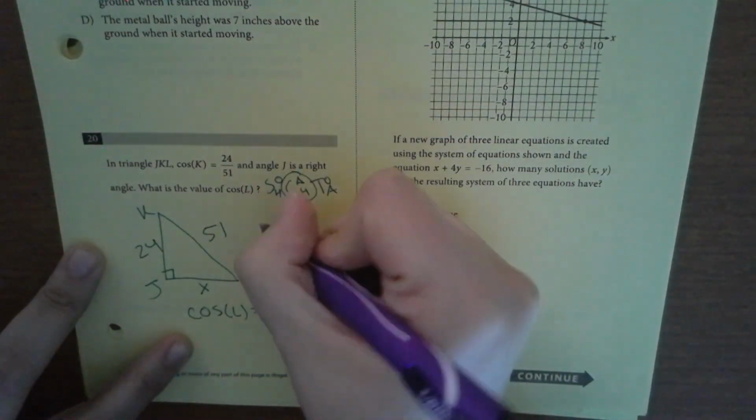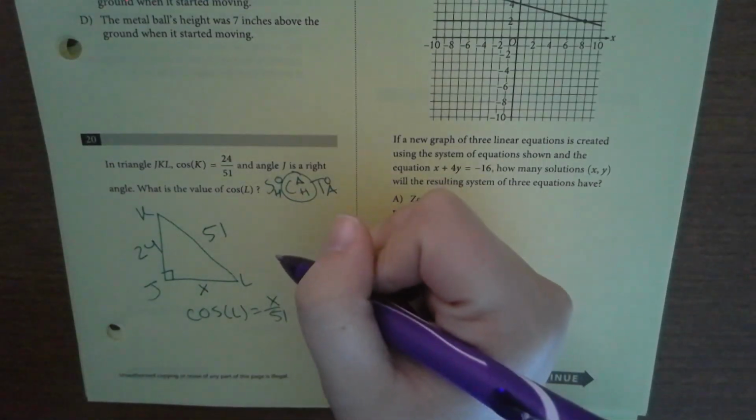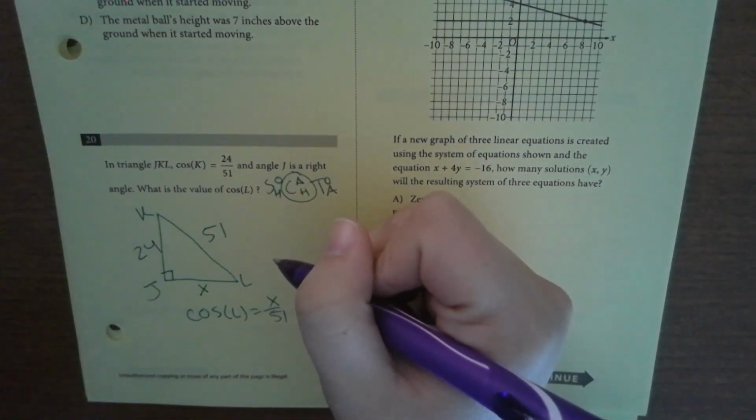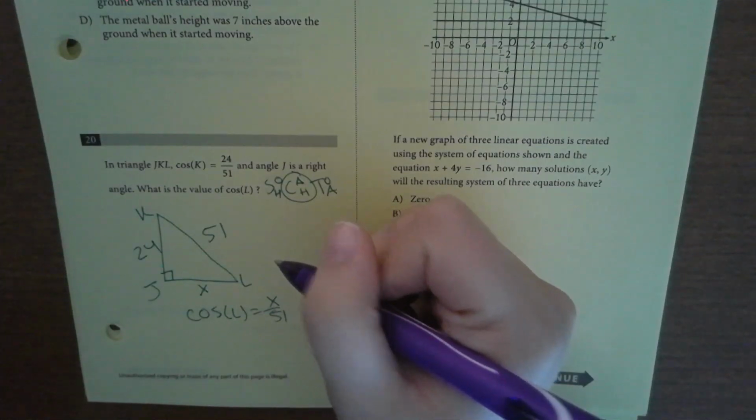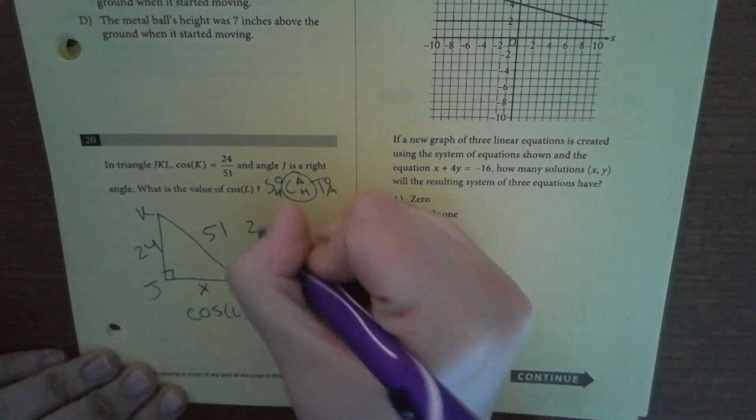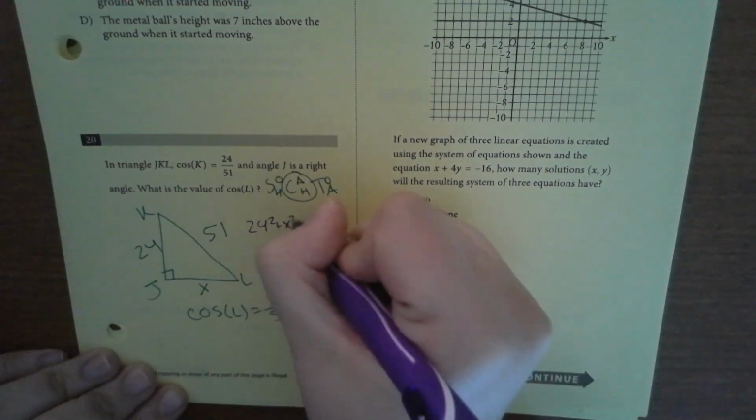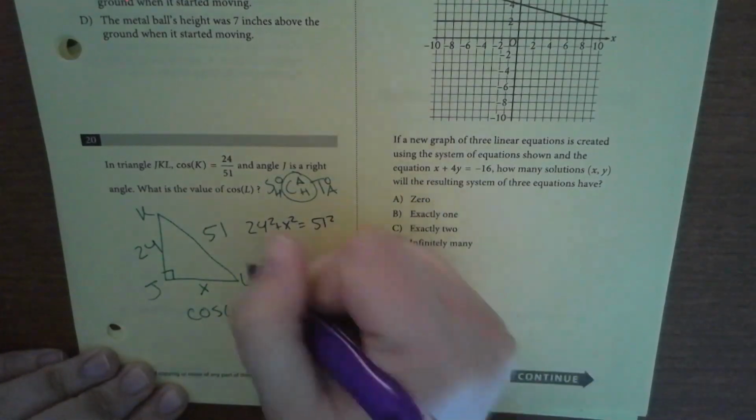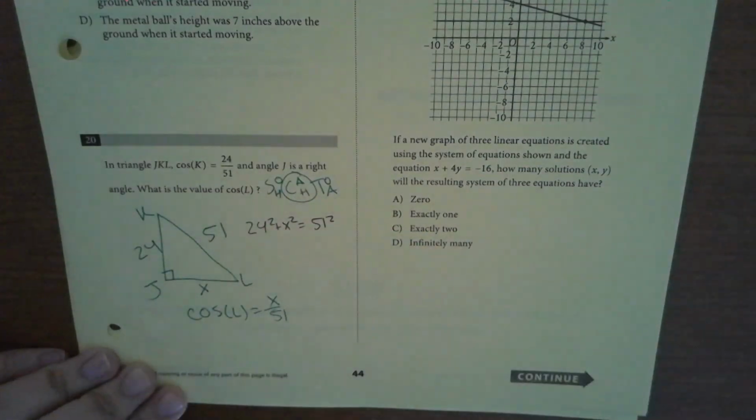To find that side, I've got a right triangle. I don't have any angles, so I could do inverse trig. But I'm just going to use the Pythagorean theorem. 24 squared plus x squared equals 51 squared. 24 squared.